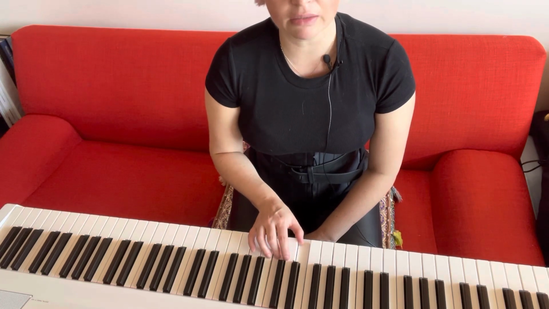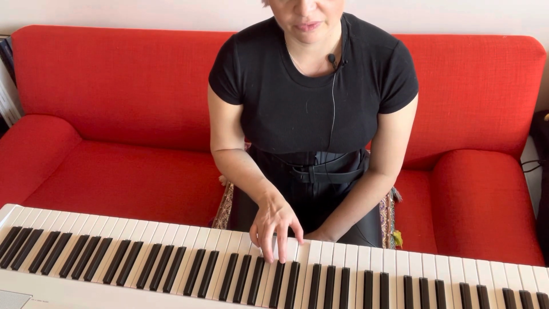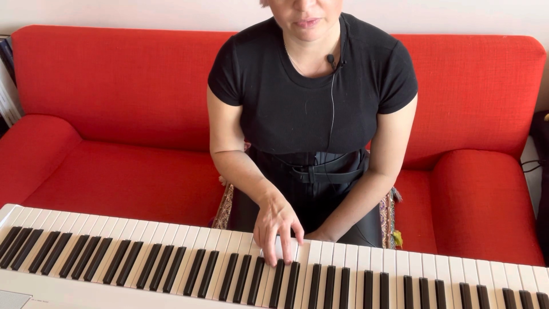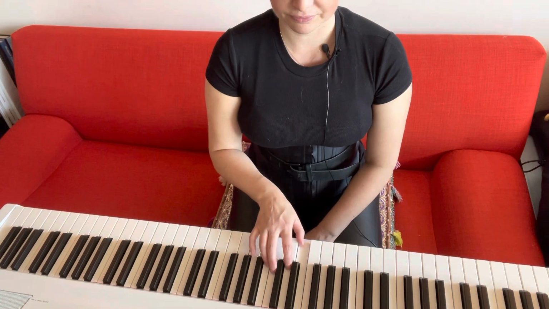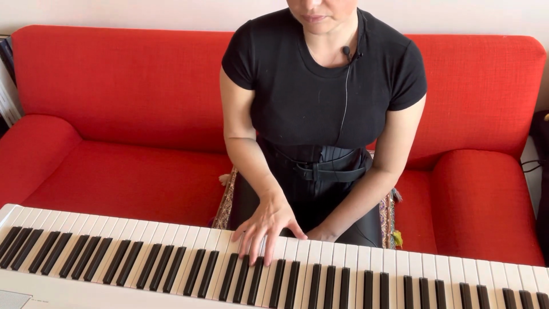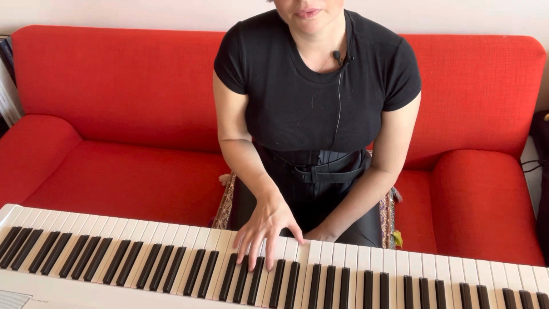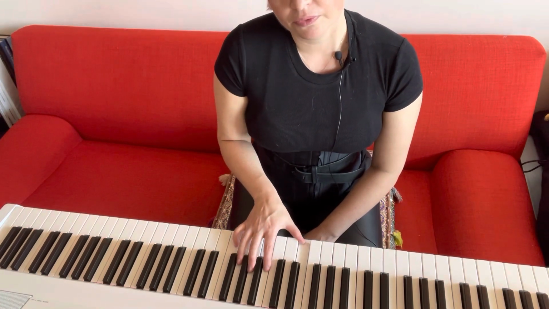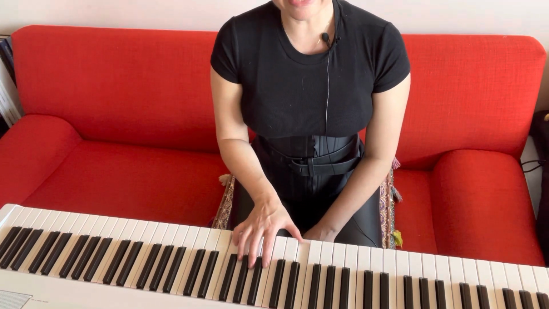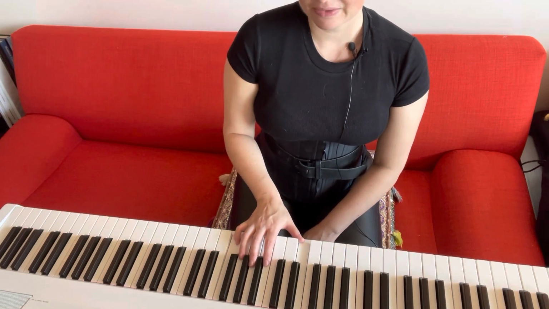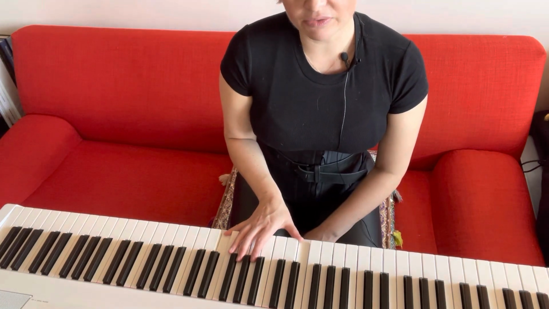This is an interval of a third, so it's do, mi. Interval of a fourth. Interval of a seventh, so it's do, ti. And that's an octave, so it's do, do.